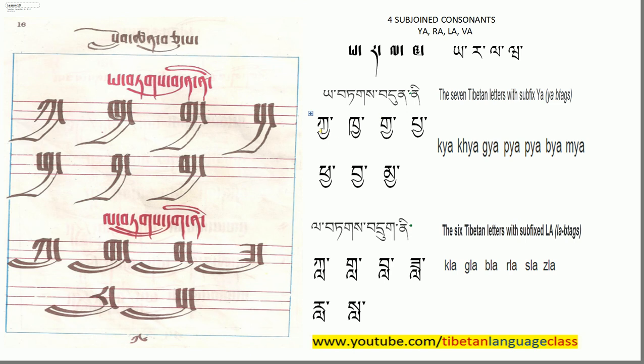So this would be Ka, Yata, Kya; Kha, Yata, Khya; Ga, Yata, Gya; and then Pa, Yata, Cha; Pha, Yata, Cha; Ba, Yata, Cha; and Ma, Yata, Nya. And we have 7 of these. And then down here we have the 6 Lata: Ka, Lata, La; Ga, Lata, La; Pa, Lata, La; Ra, Lata, La; Sa, Lata, La; and Sa, Lata, Da. This is the only one that sounds different. Otherwise, these 5 sound identical.